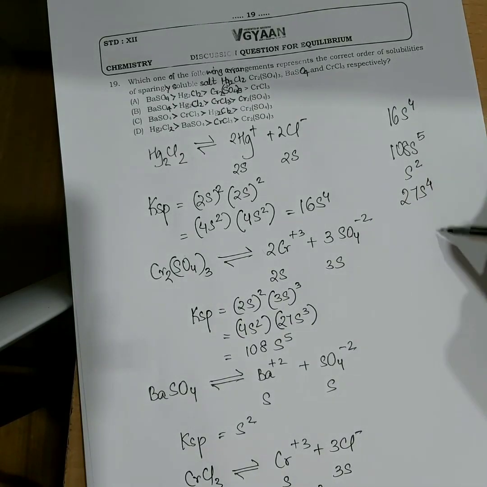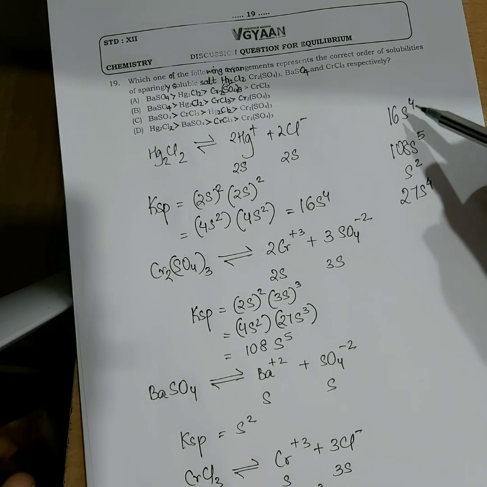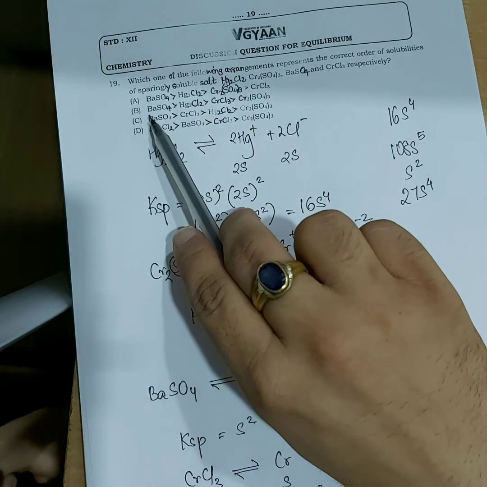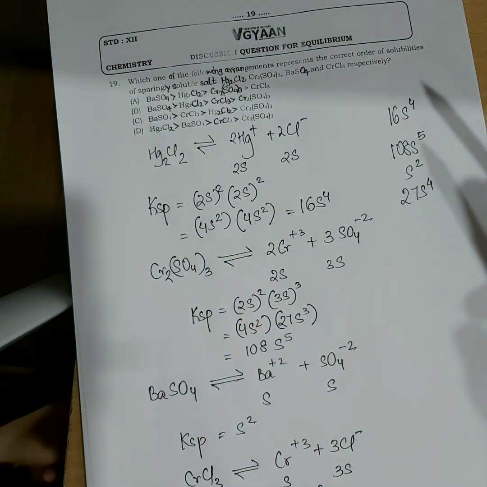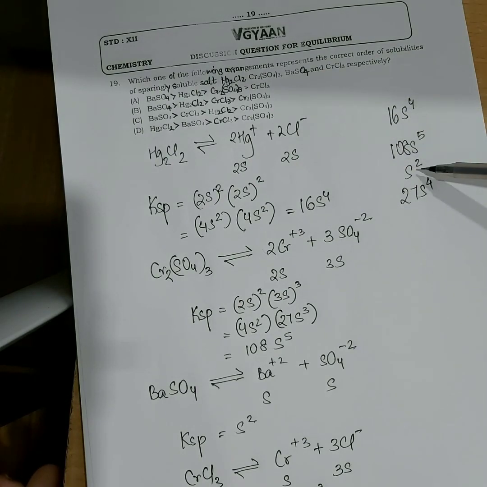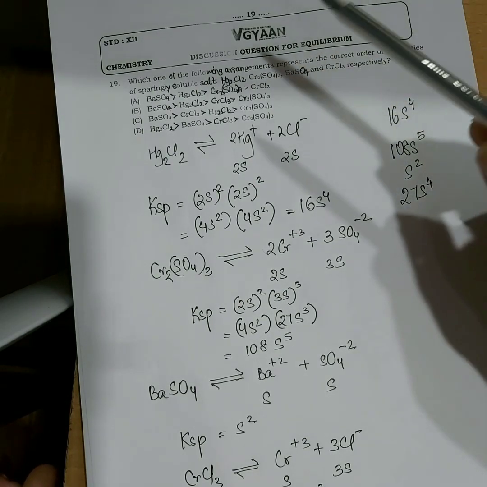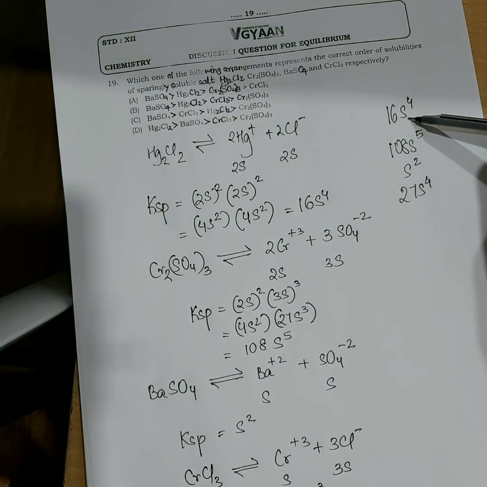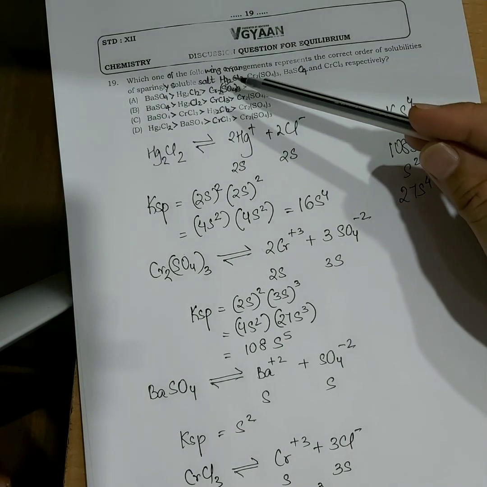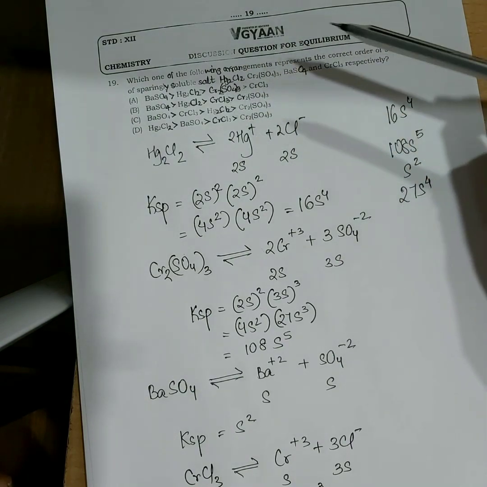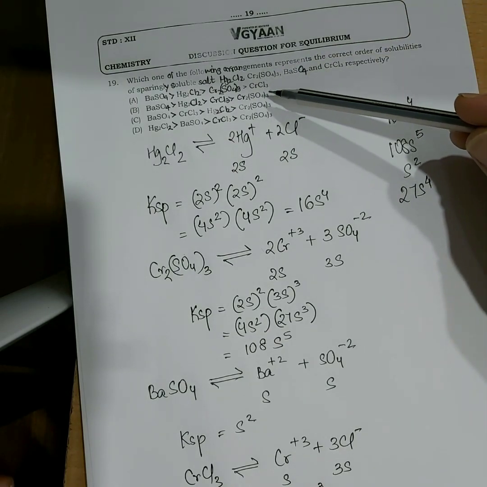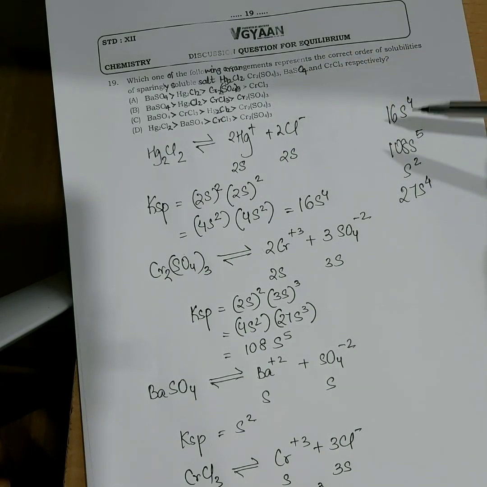If you compare these four values, you will understand the correct order for solubility happens to be option B, where barium sulfate with a value of S square will be the greatest one, followed by Hg2Cl2, which is 16S raised to 4, and then chromium chloride with a value of 27S raised to 4, and then the least one, that is chromium sulfate with the value of 108S raised to 5.